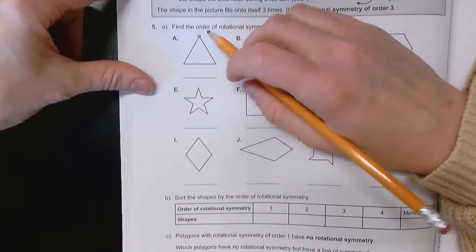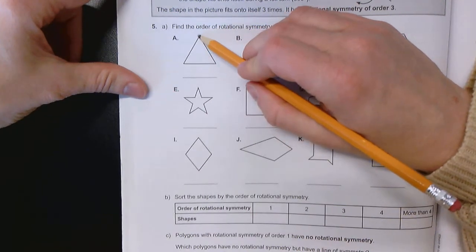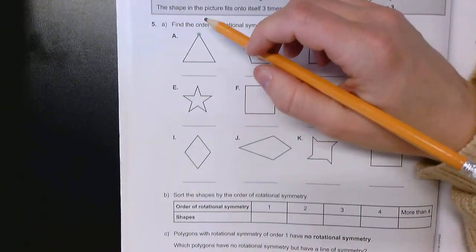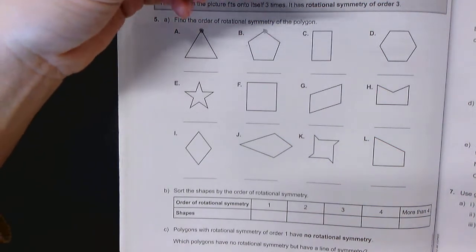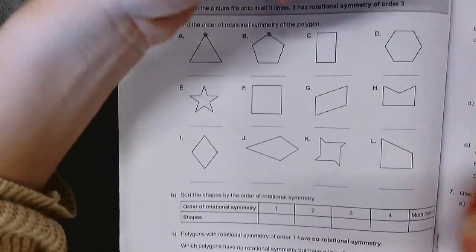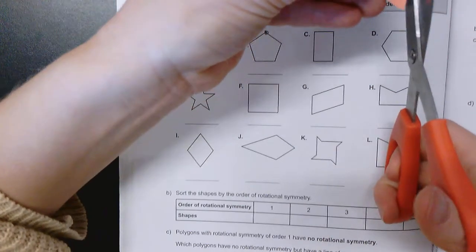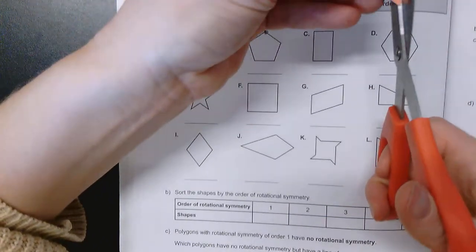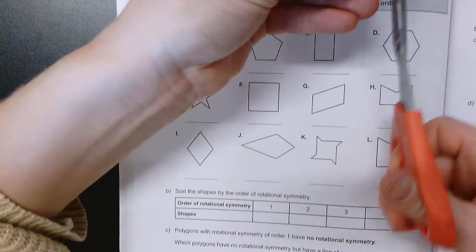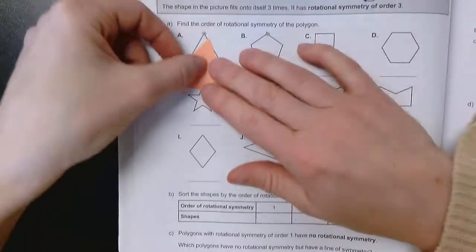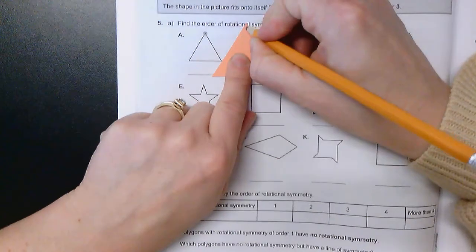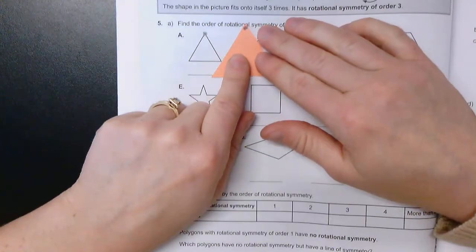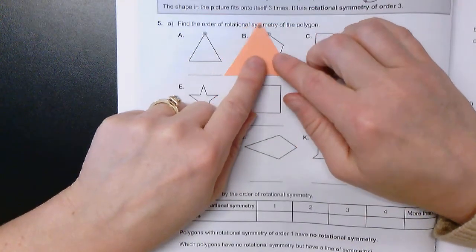So for A, if we did this together and we turned this triangle, I sort of have a triangle already here cut out, but that one's equilateral. So if we think about my triangle, that's my dot, how many times will it fit back on itself?